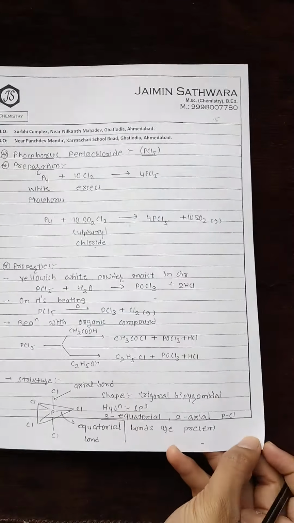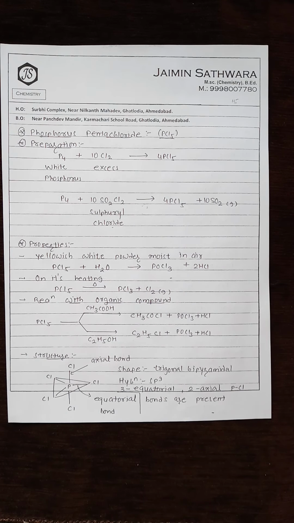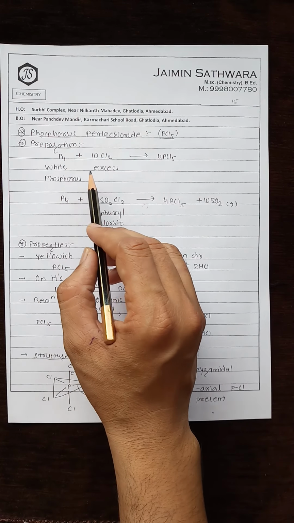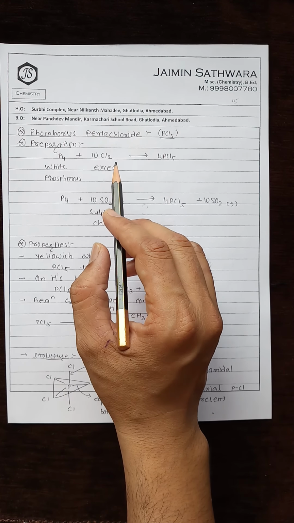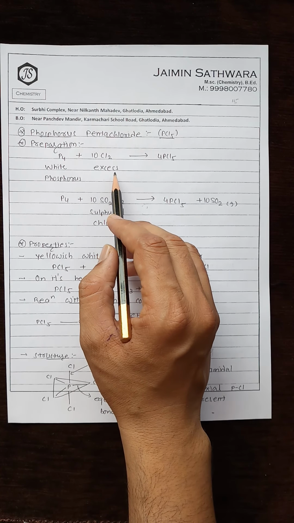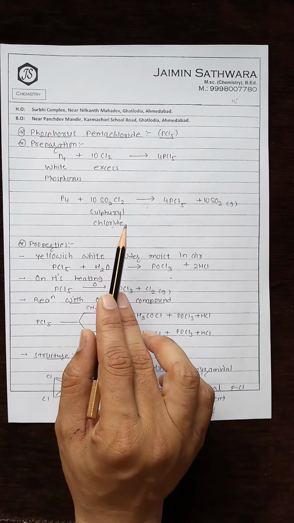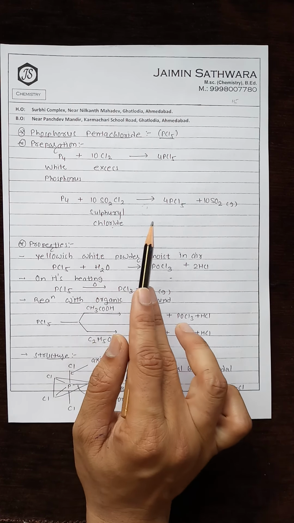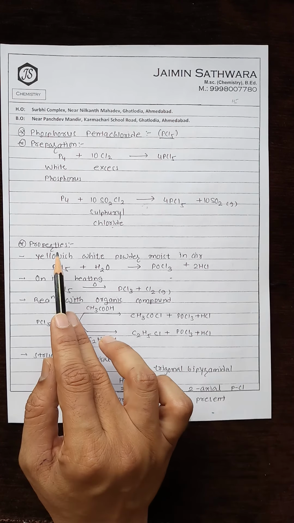Next, phosphorus pentachloride, PCl5. How is this phosphorus pentachloride obtained? Phosphorus on reaction with chlorine, but here we take chlorine in excess. So phosphorus on reaction with excess chlorine gives PCl5. Also, phosphorus on reaction with SO2Cl2, called sulfuryl chloride, gives PCl5 plus SO2 gas is released during the reaction.